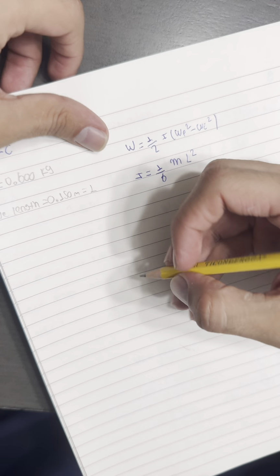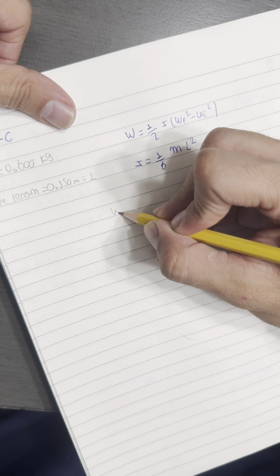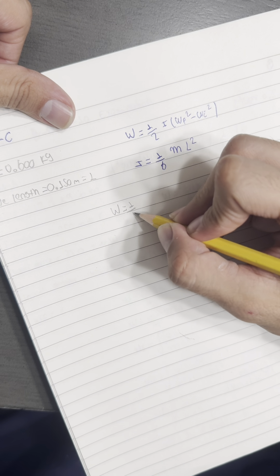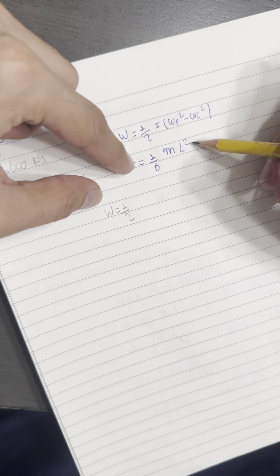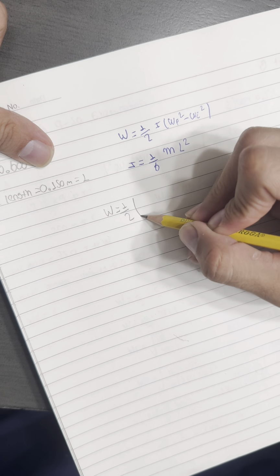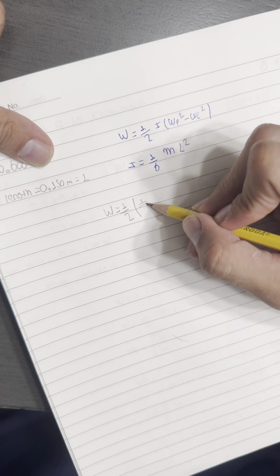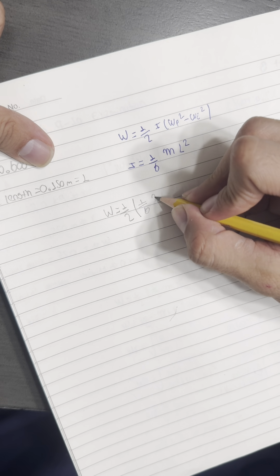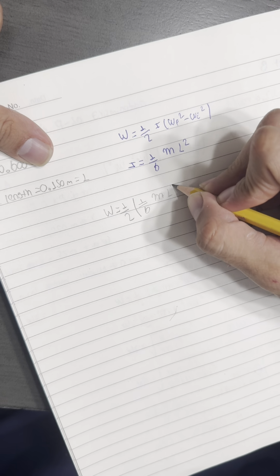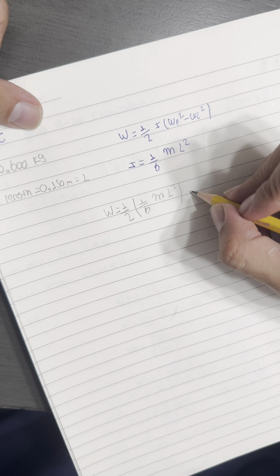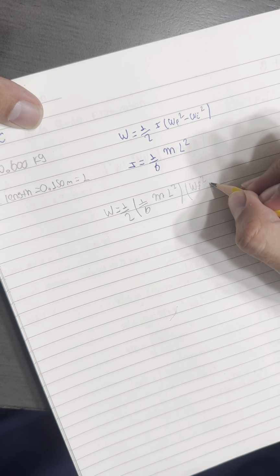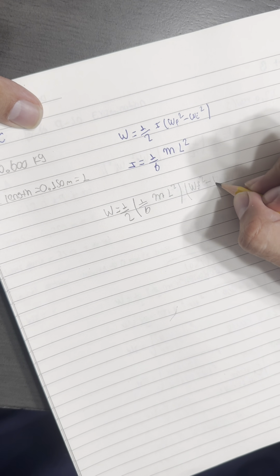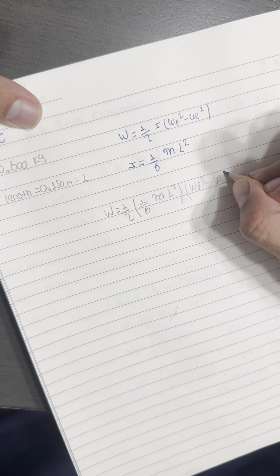So we're going to start. We have work done is equal to 1.5, and we substitute I, or inertia, with this formula. So we have 1.5 times 1/6 times mass times side length to the power of 2 times final angular velocity to the power of 2 minus initial angular velocity to the power of 2.